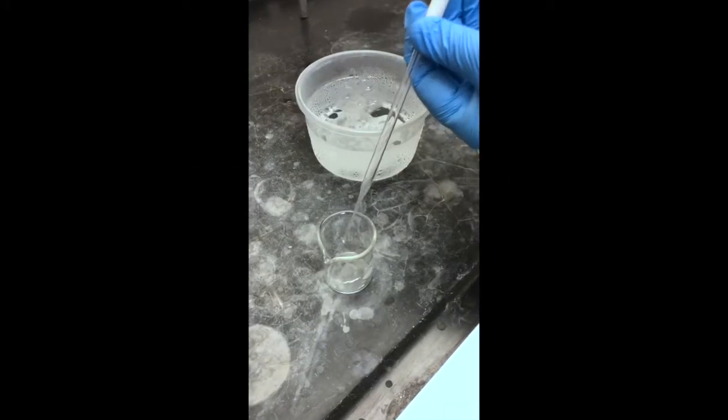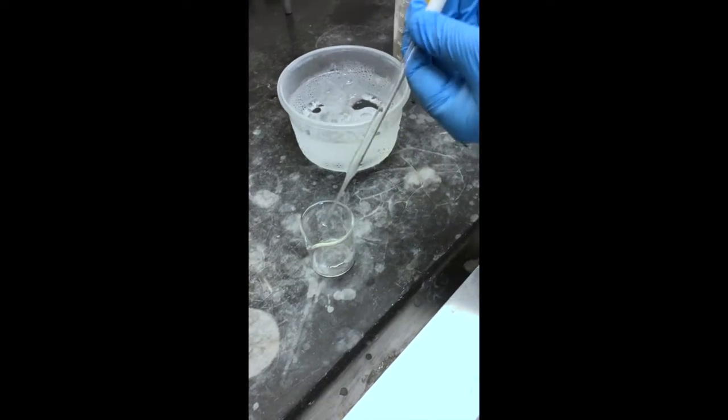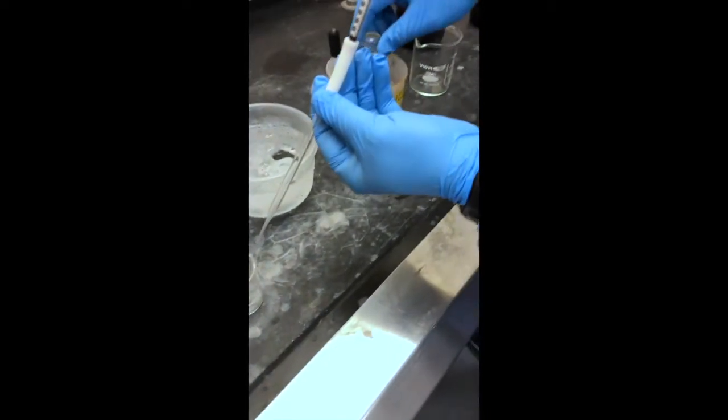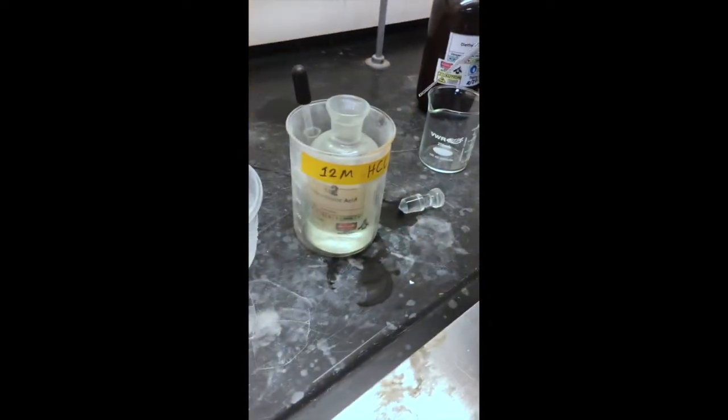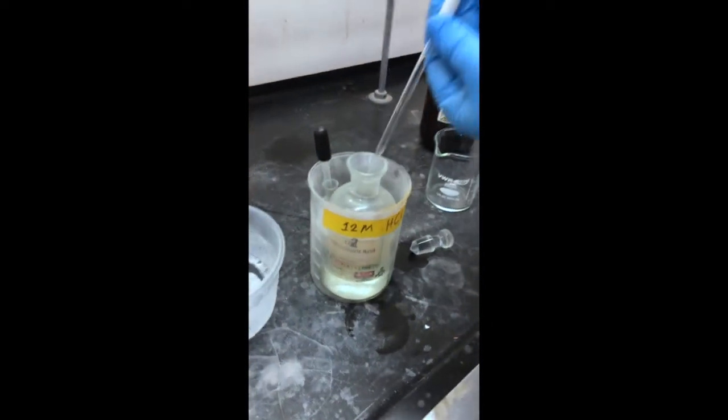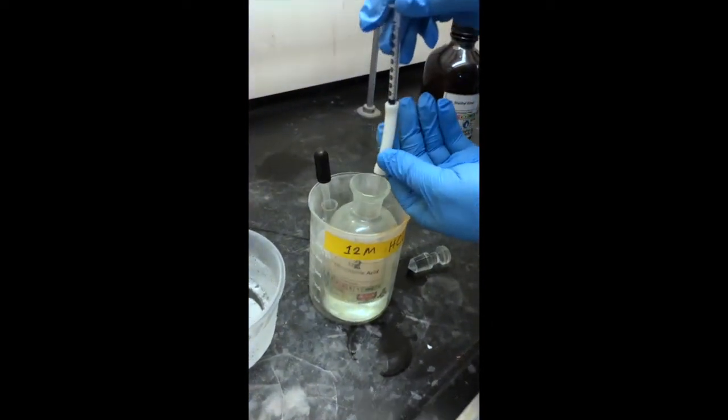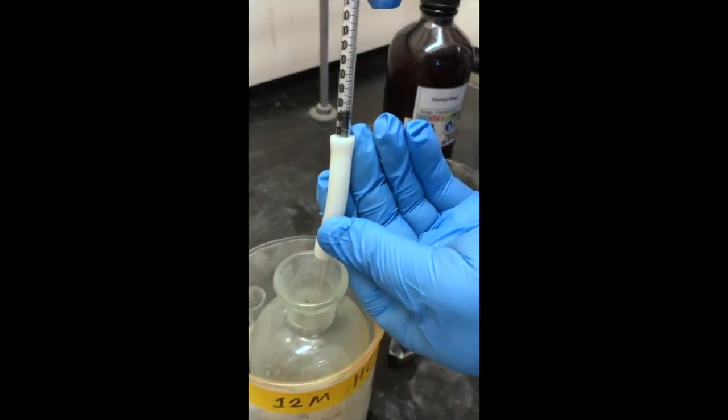At this point, it's time to prepare a cold HCl solution. We take some water, put it in a 30 milliliter beaker, about half a milliliter of water, put it on an ice bath, and add another 0.4 milliliters of the concentrated HCl.